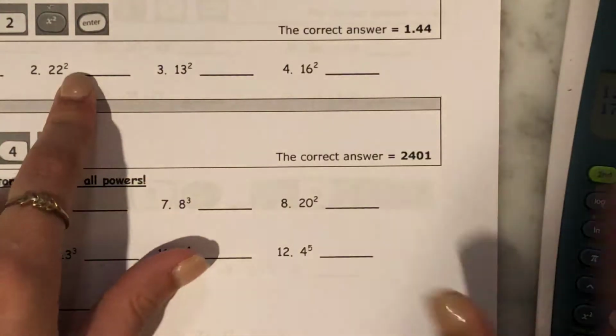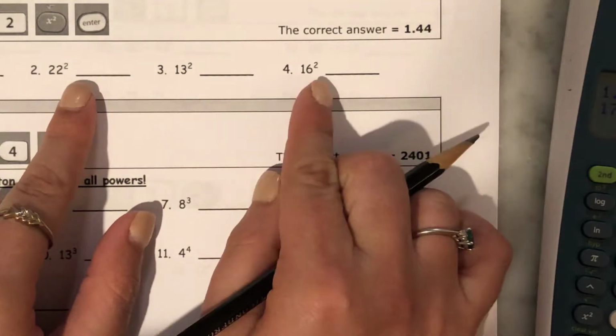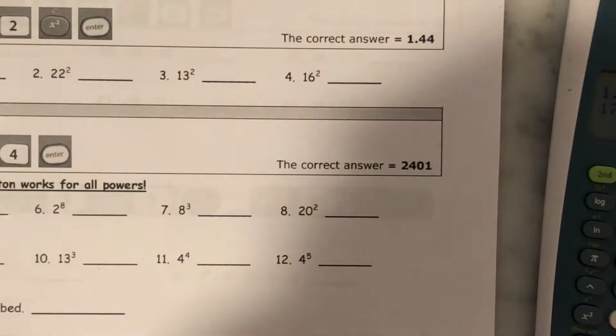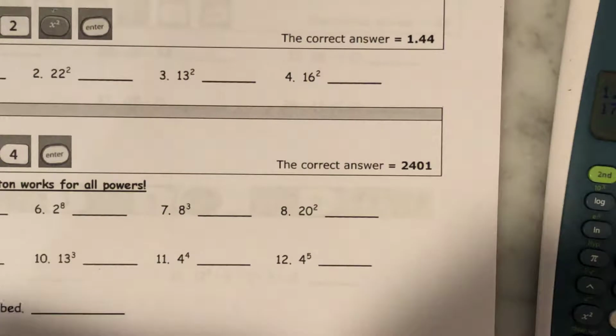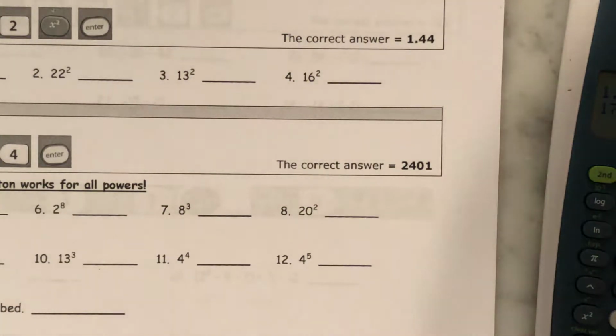Go ahead and do 2, 3, and 4. You have 1 minute to do 2, 3, and 4. Pause the video.